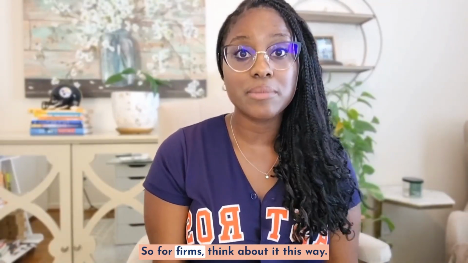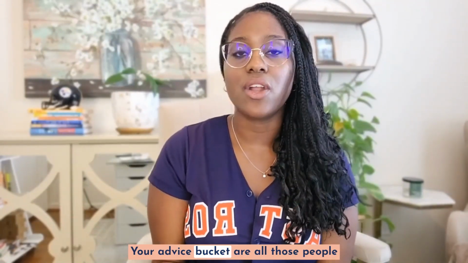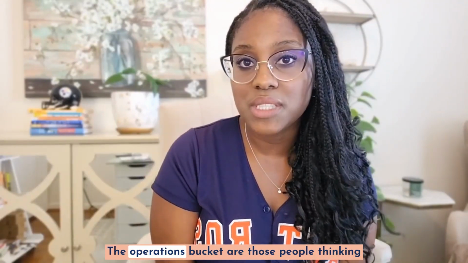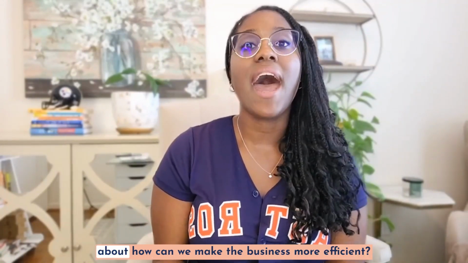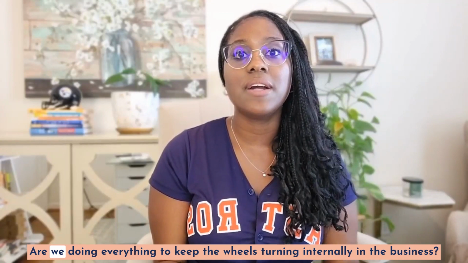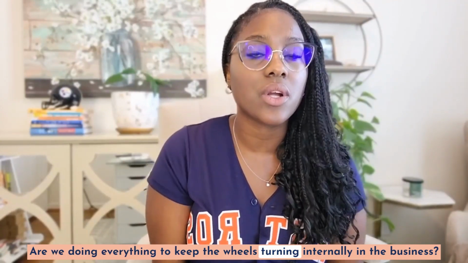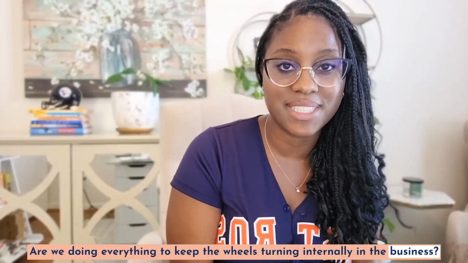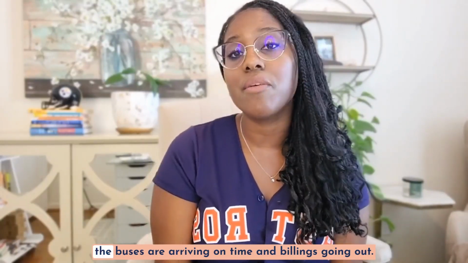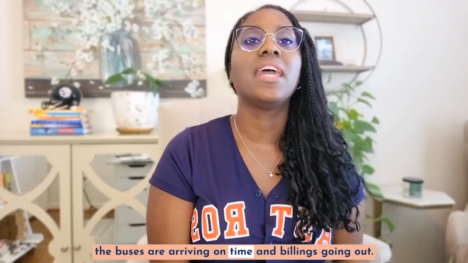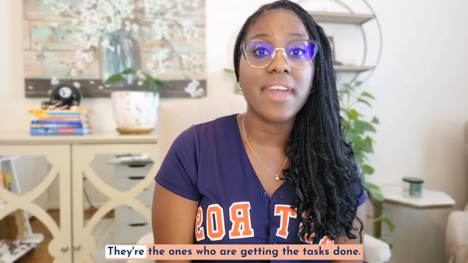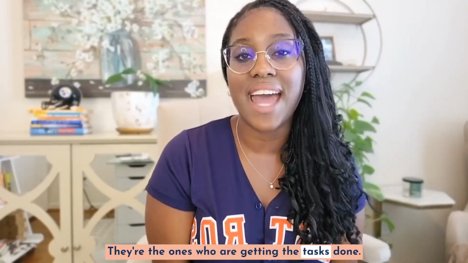So for firms, think about it this way. Your advice bucket are all those people who are licensed and can provide advice. The operations bucket are those people thinking about how can we make the business more efficient? Are we doing everything to keep the wheels turning internally in the business? Overseeing the client service calendar to make sure all the buses are arriving on time and billings going out. And then you have the administration. They're the ones who are getting the task done.